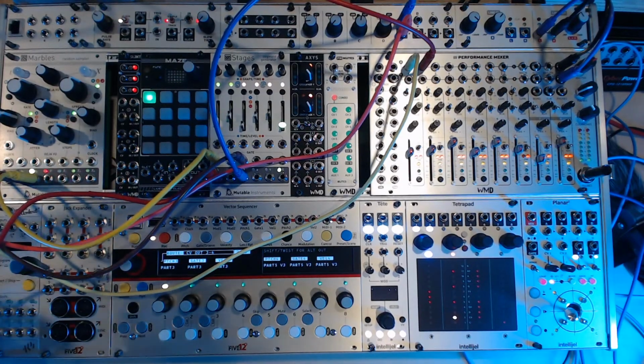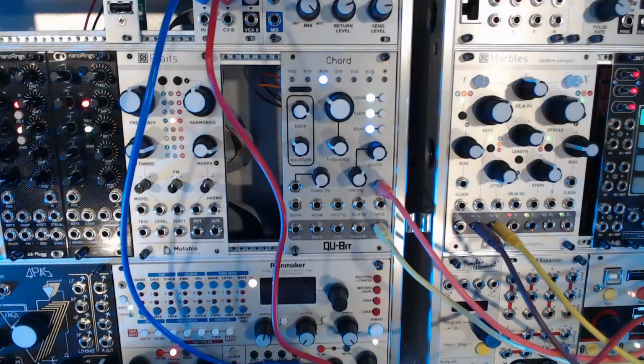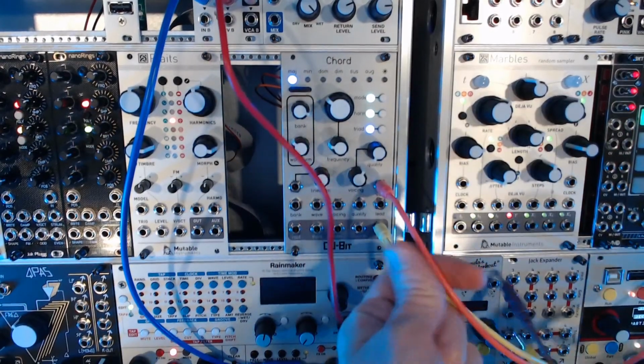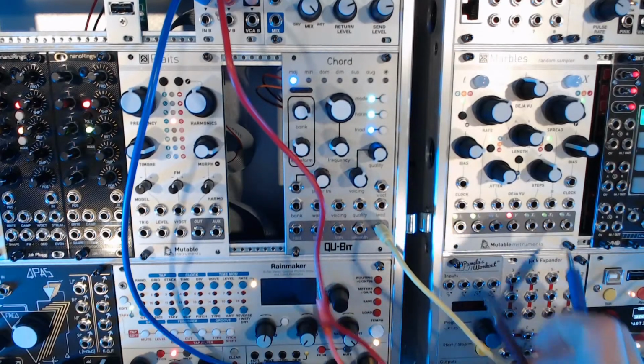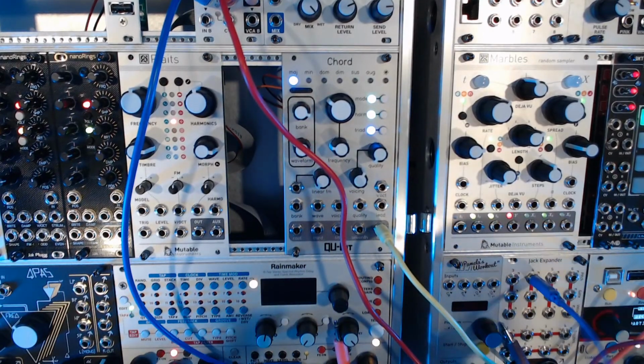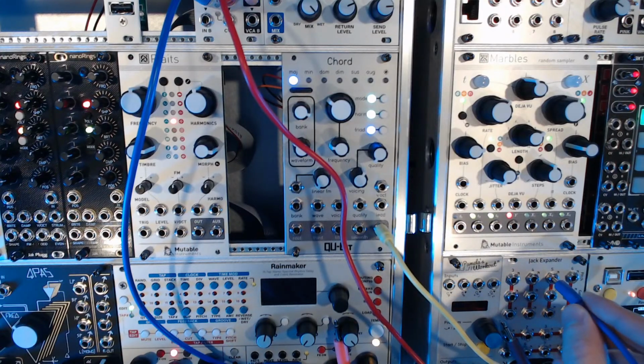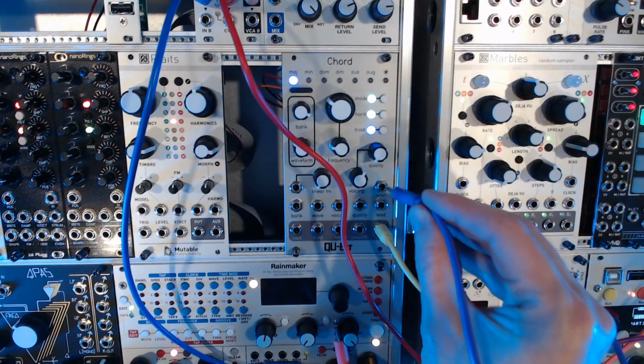But let's start patching this up. So you can barely see the jacks, so that's good. So we want one of these for the root, which is probably part 1, which is on jack 5, can go into the volt per octave.